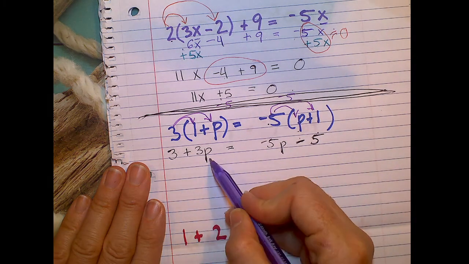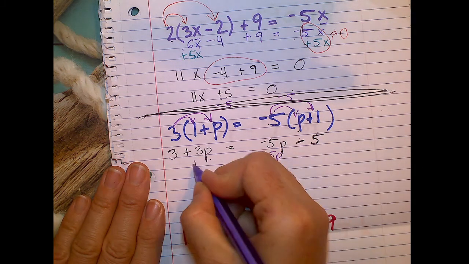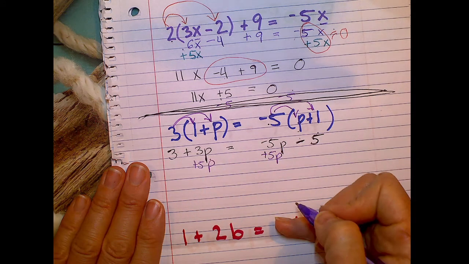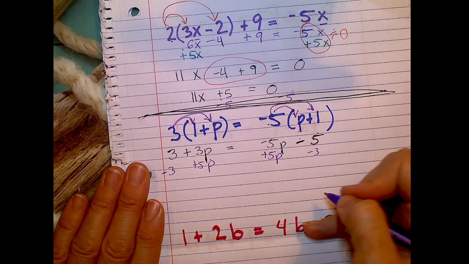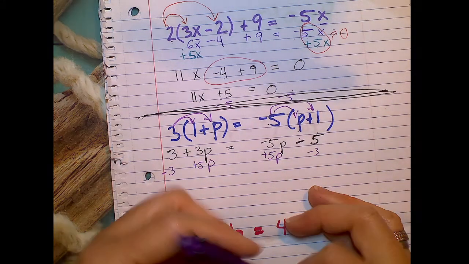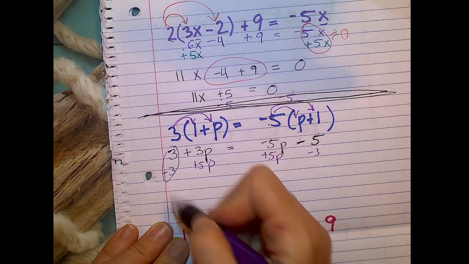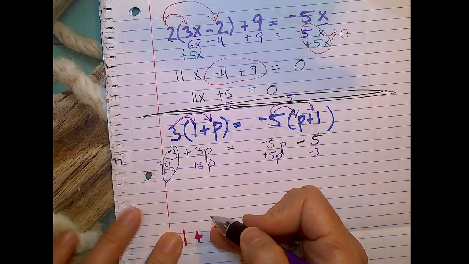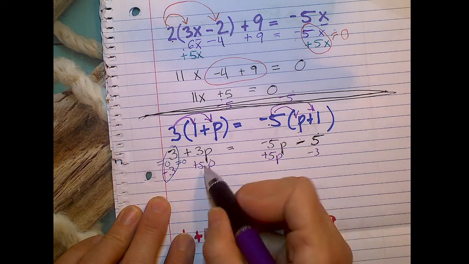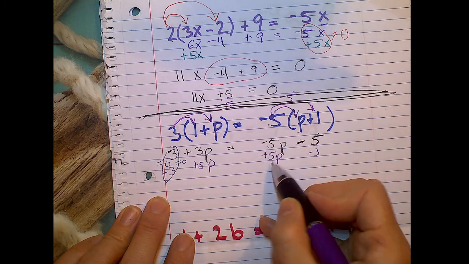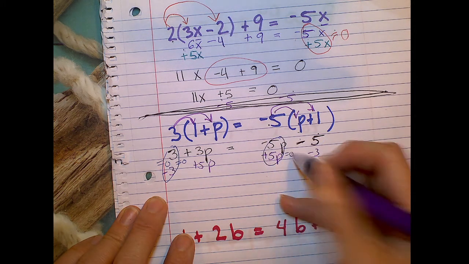Okay, next step, combine like terms. So I have a 3p here and a negative 5p here. How about I add 5p to both sides, and I'm going to subtract 3 from both sides. That way, I'm doing this on purpose, you know, it's not magic. I'm subtracting 3 so that these terms cancel out and equal 0. 3 minus 3 equals 0. And then I added 5p to both sides so that these terms would cancel out and equal 0.